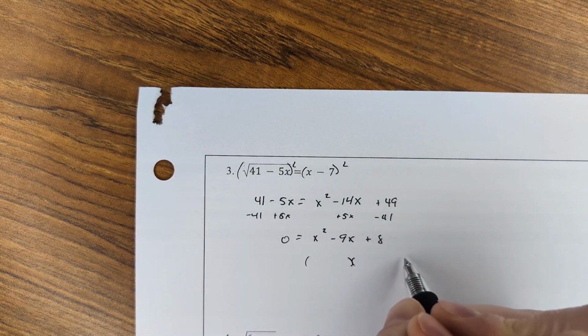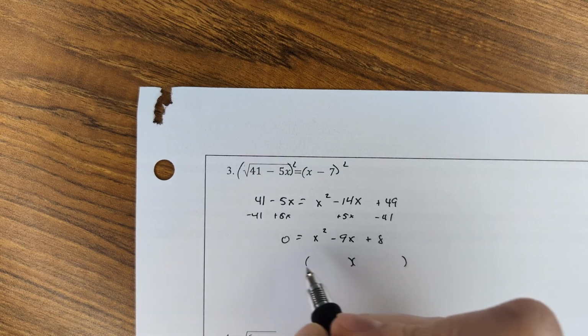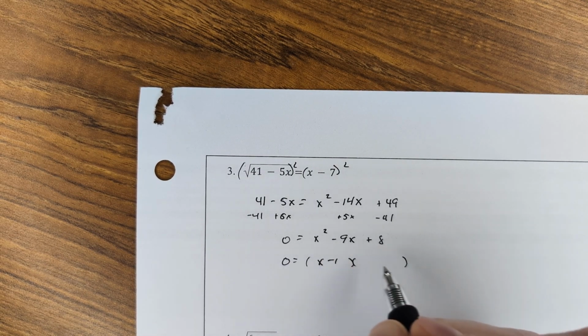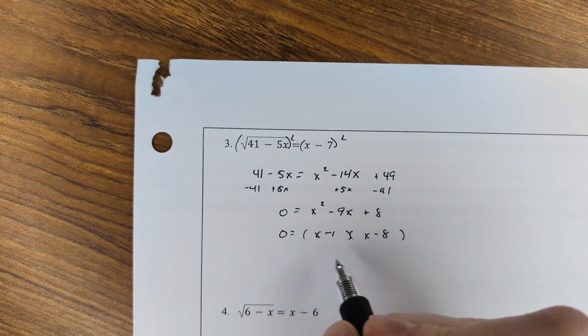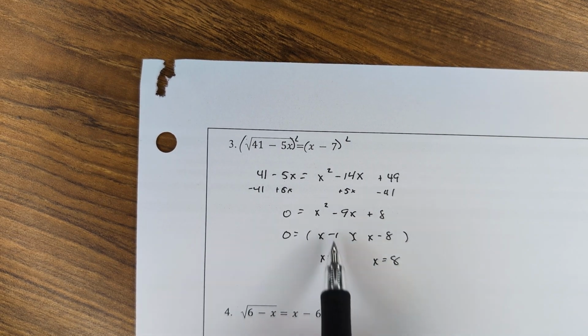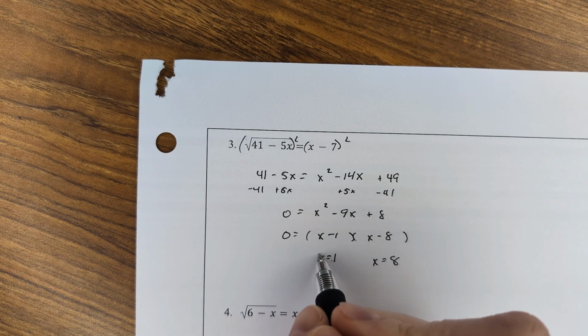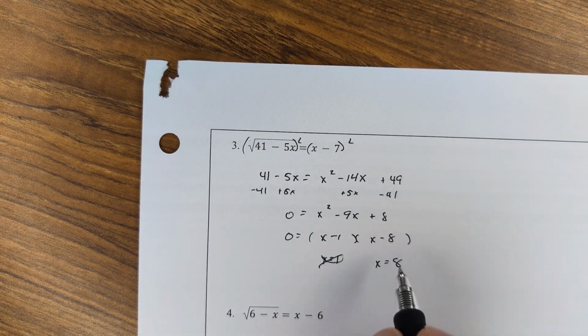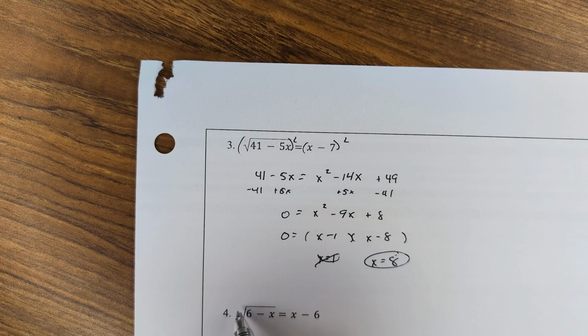So two numbers that multiply to positive 8 and add to negative 9 are negative 1 and negative 8. So my two possible choices are 1 and 8. So 1 minus 7 is a negative number, so not allowed. 8 minus 7 is a positive number, it's okay. Or is a non-negative number.